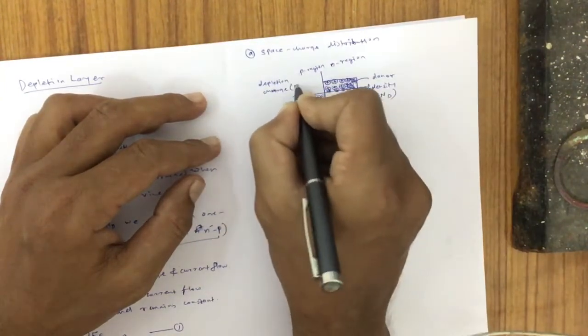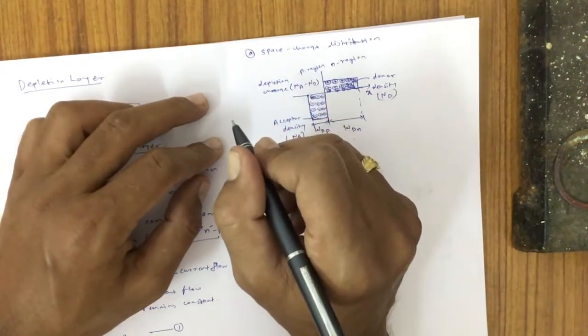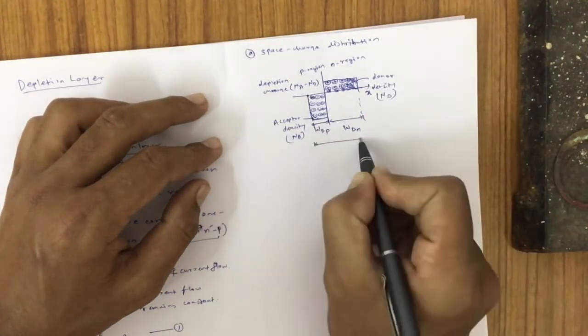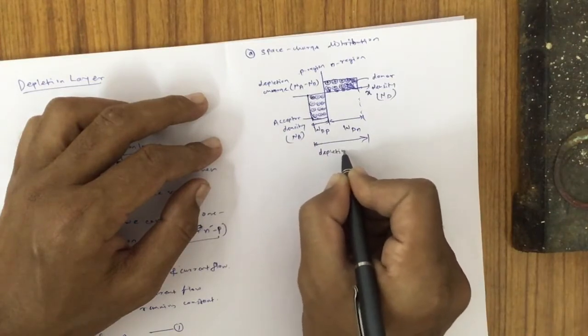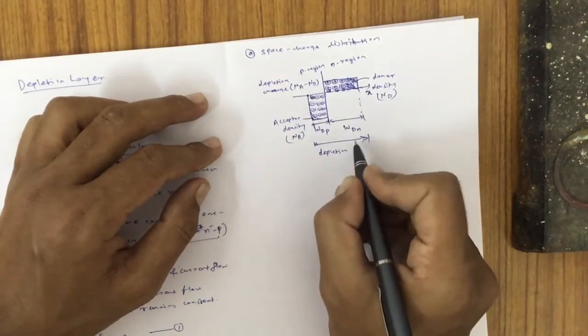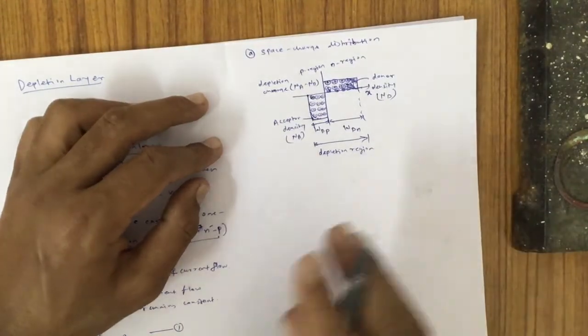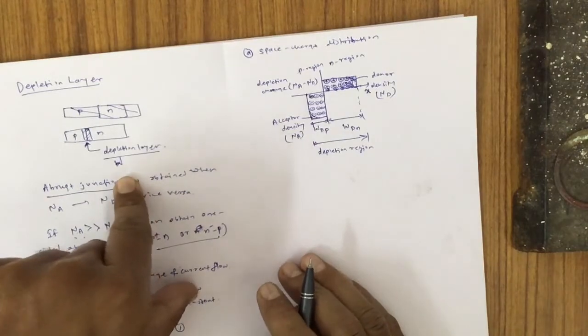Now this is one of the regions, and the total is the depletion region, and the width of the depletion region is represented with W.